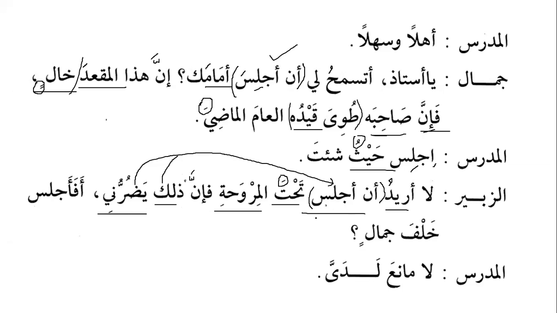So that's why we have discussed that an ajlisa masdar al-muawwal can be translated as to sit, and it also can be translated as sitting. So it will be basically sitting under the fan hurts me.